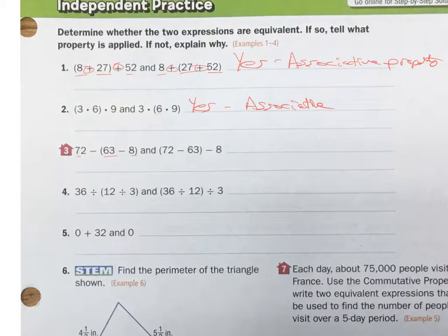72, 63, 8. 72, 63, 8. Same order. Grouped. These first, those first. Let's see. The thing I notice is subtraction. That changes the whole ballgame. So no. Now let's do it.